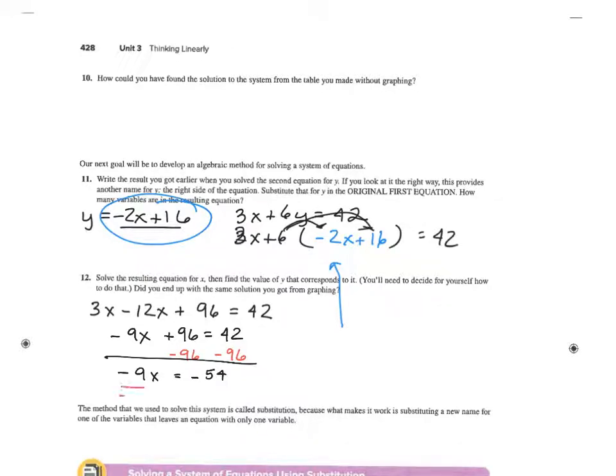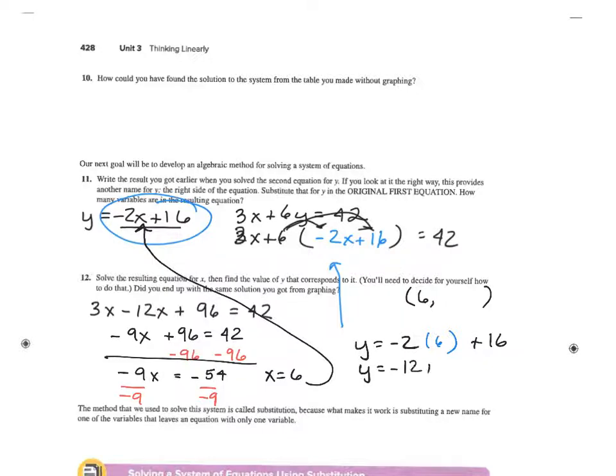Now let's divide both sides by negative 9. I get x is equal to 6. Now remember, our solution is an ordered pair, and we are only halfway there, okay? So I have to substitute this 6 in for, I think it'd be easier to substitute it in for the x, where I have y equals negative 2x plus 16. So y equals negative 2 times 6 plus 16. So y equals negative 12 plus 16. Well, negative 12 plus 16 is 4.